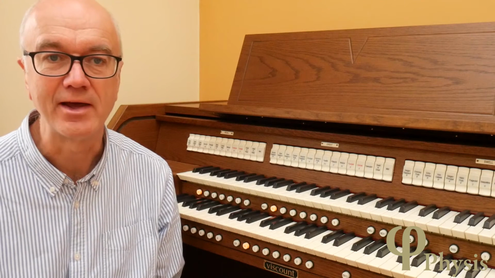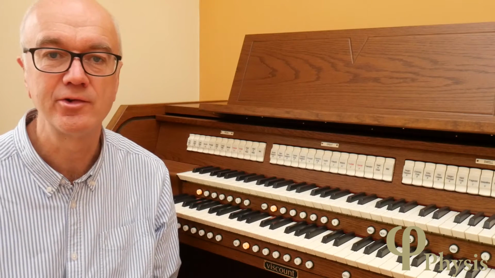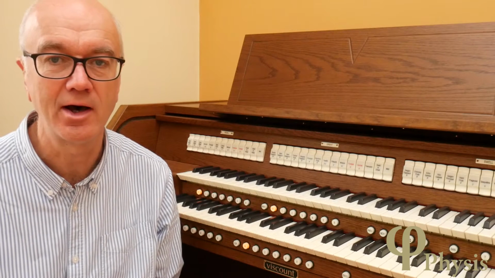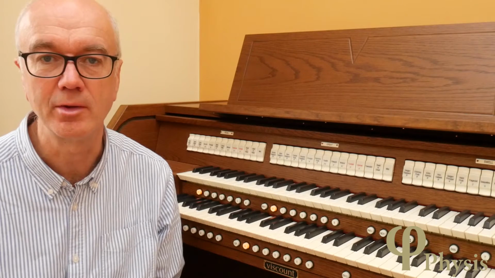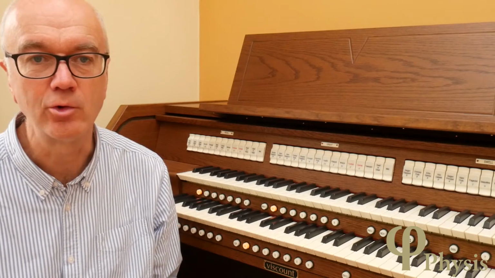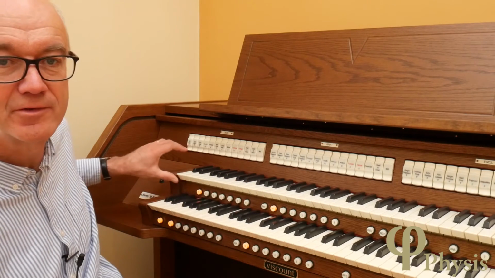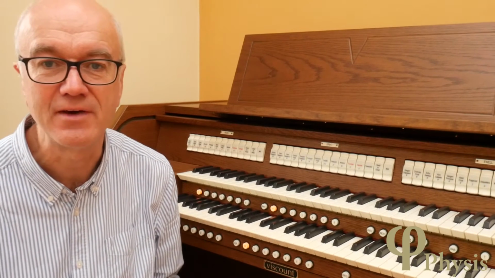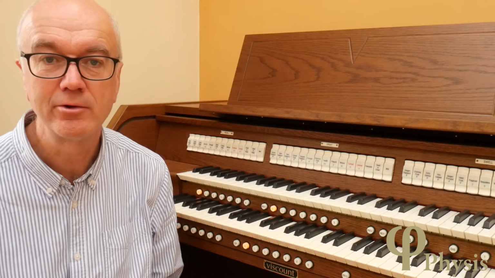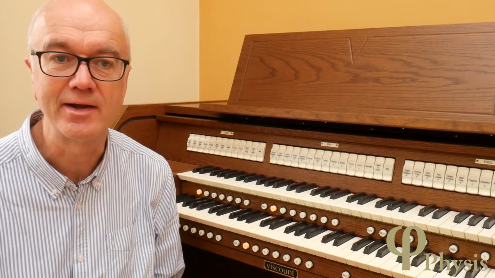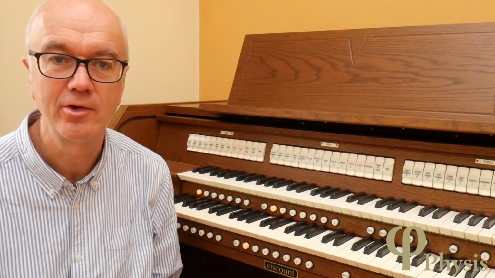General pistons, on the other hand, recall preset combinations of stops and couplers for the entire organ, and they're useful for changing entire registrations during performance. On this organ, they're located at the top left, but the location of these may vary depending on the configuration of your instrument. You may also have the facility to assign them to swell toe pistons, or they may have their own toe pistons.